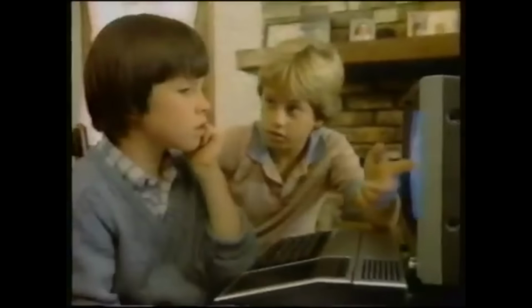Computer, this is the one. Texas Instruments home computer.